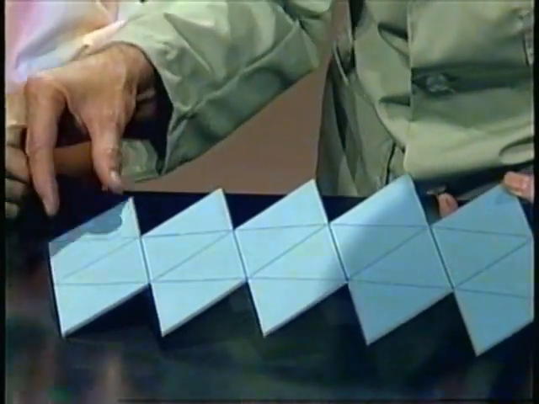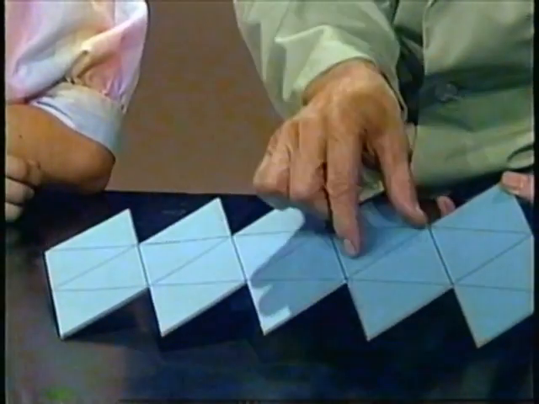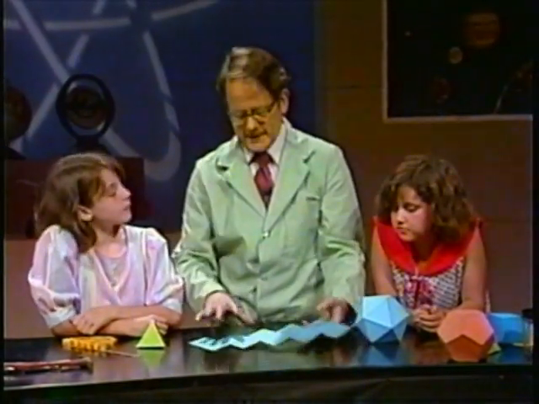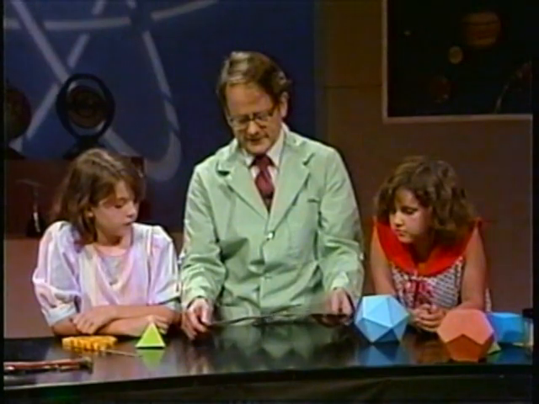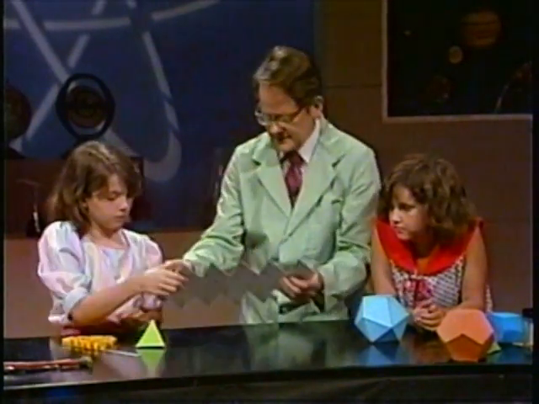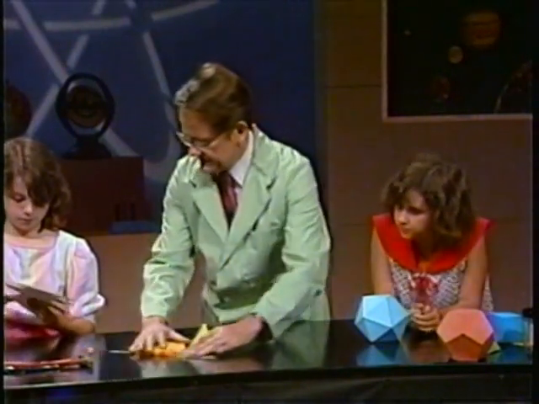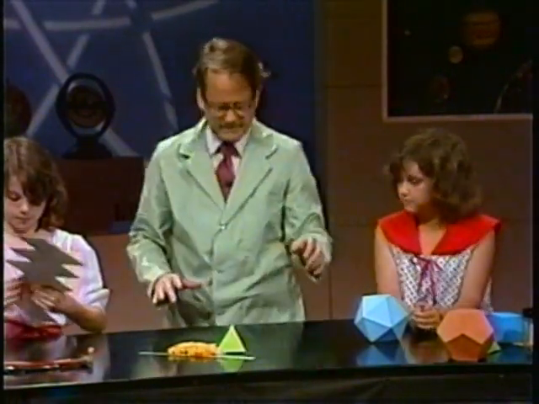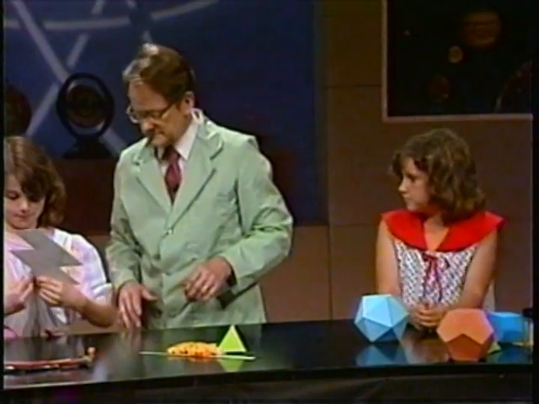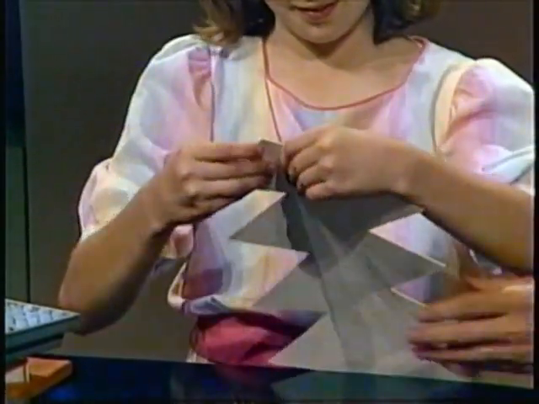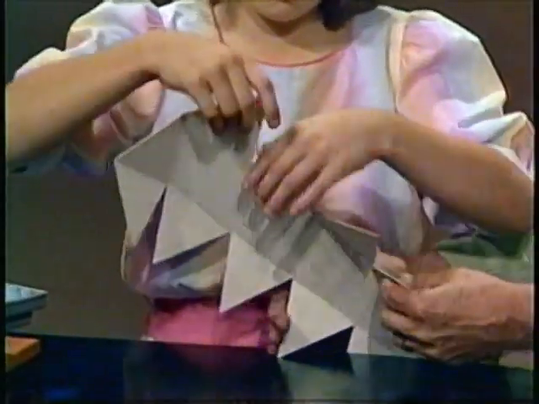There's 4 triangles here. 4, 4, 4, 4, and 4. 20. Now, the way that this works is, if you bent these and fitted them all together, would you like to try that? Just bend them, fit them together, and let's see if it works out. Like this.